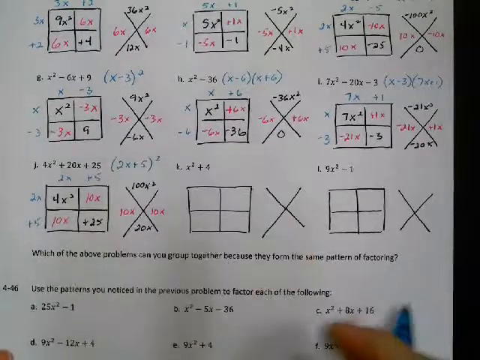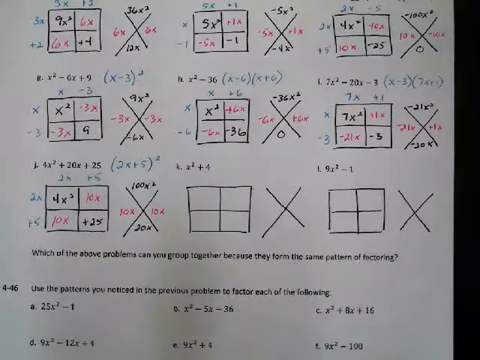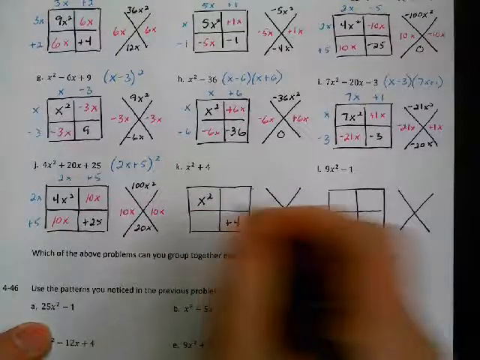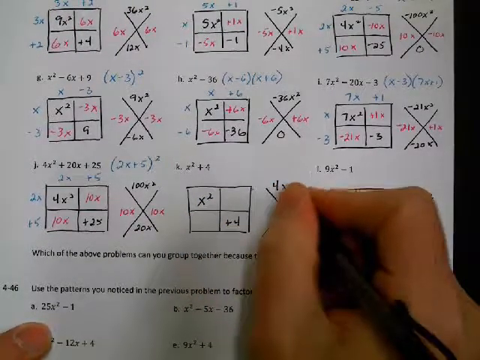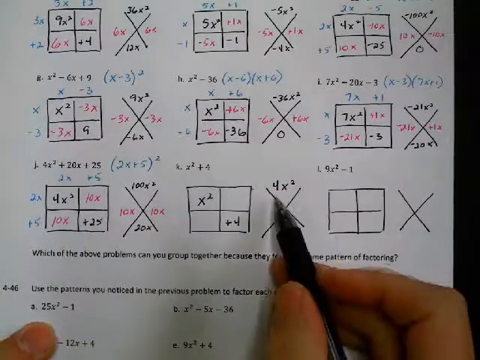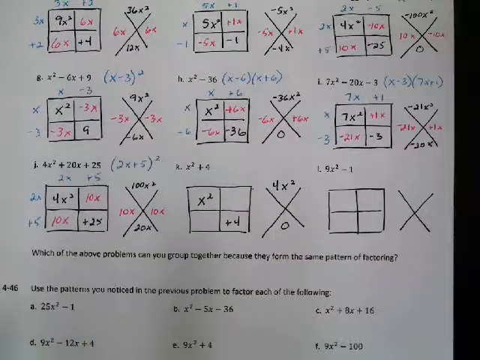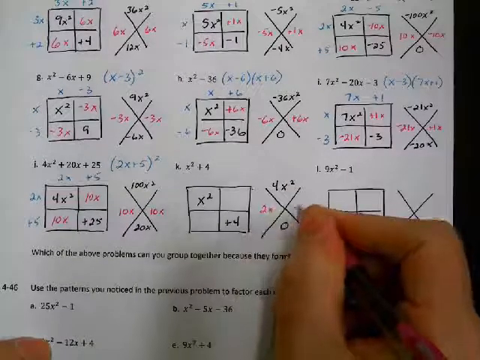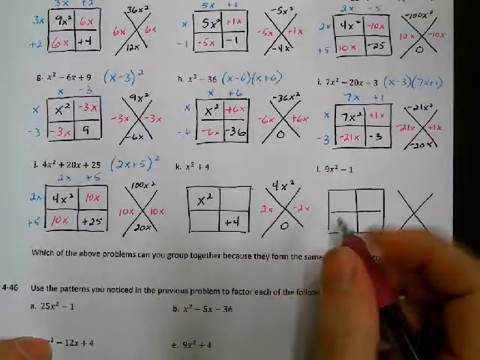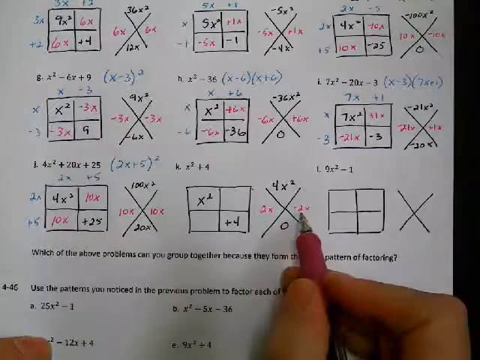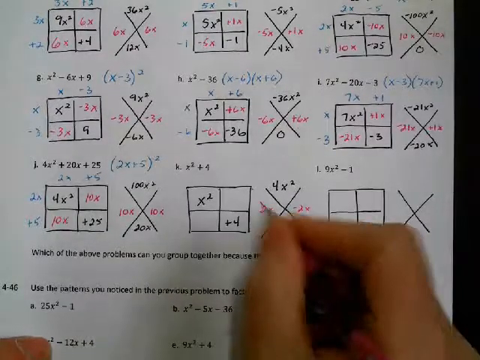Next one, we've got x squared, plus 4. They multiply, give me 4x squared. They should add to give me 0. So what multiplies to give me 4x squared but adds to give me 0? You may be tempted to write 2x and negative 2x. But these do not multiply to positive 4x squared. These multiply to negative 4x squared. So that does not work.